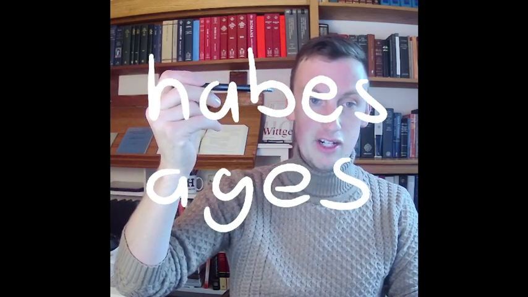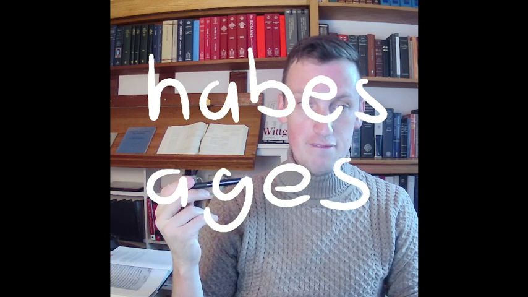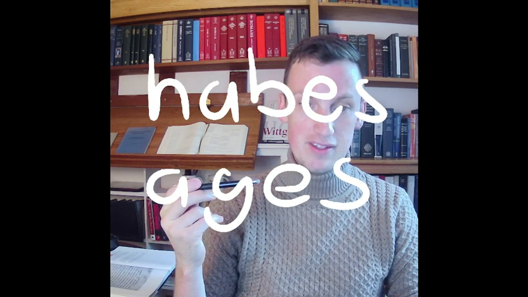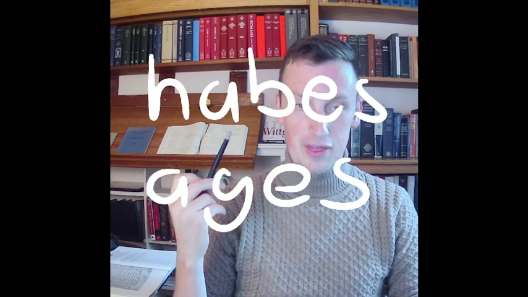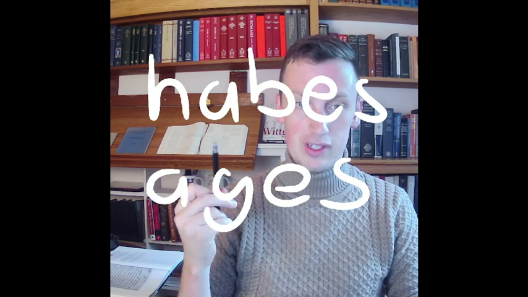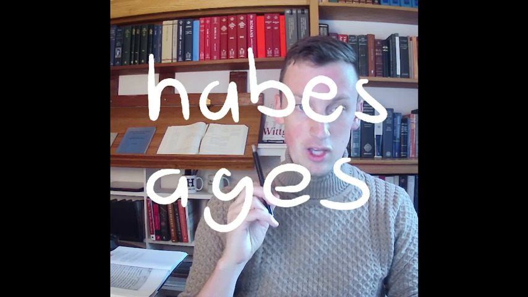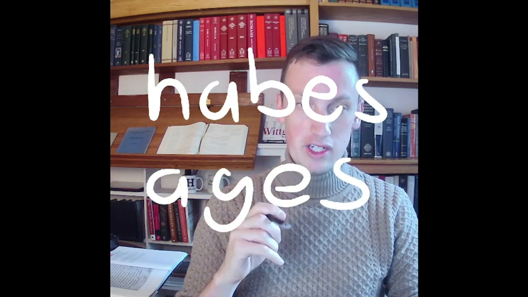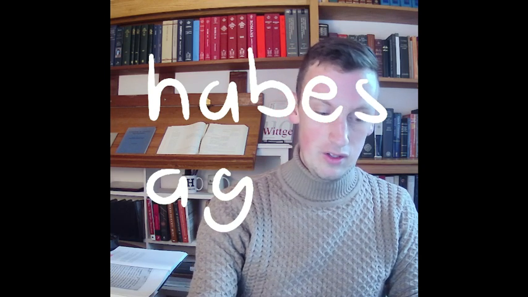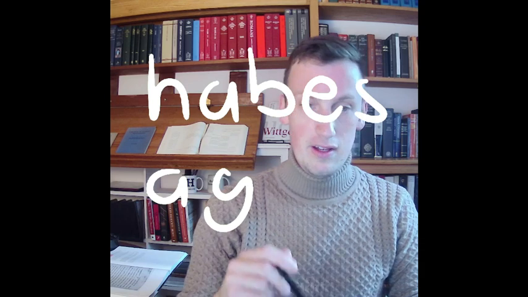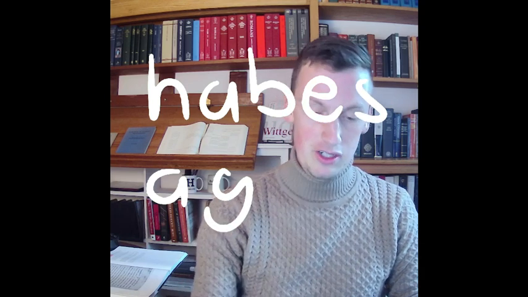Habes, second conjugation present, and a third conjugation future. Present would be agis. So the third conjugation future looks like a second conjugation present. You need to memorize which conjugation your verbs belong to so that you can distinguish the present from the future for third conjugation verbs.